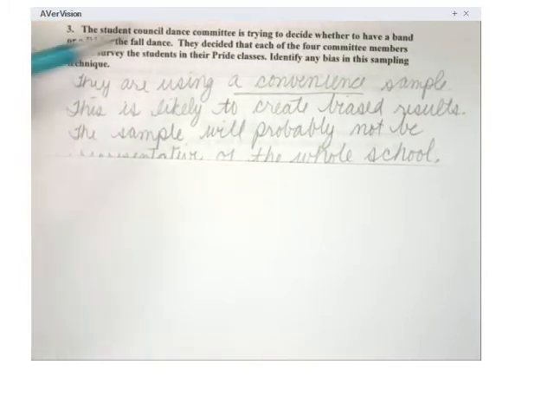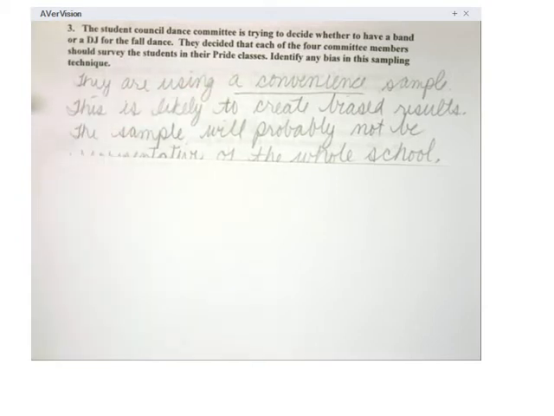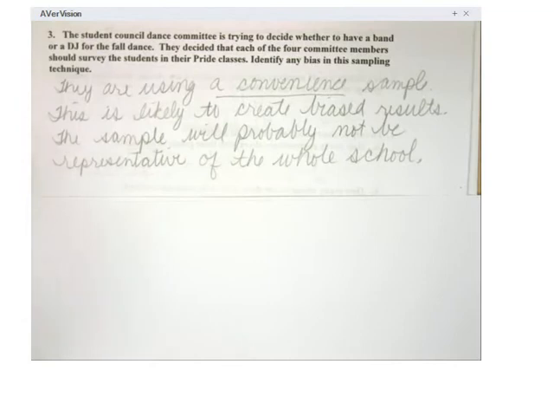They are using what we call a convenience sample. And any time we use a convenience sample, we have a possibility of having biased results. The way someone words a question, if you're the person's friend who is coming into the seminar and they say, which do you want, and you kind of know which way they already feel about this particular issue, then you may just agree.